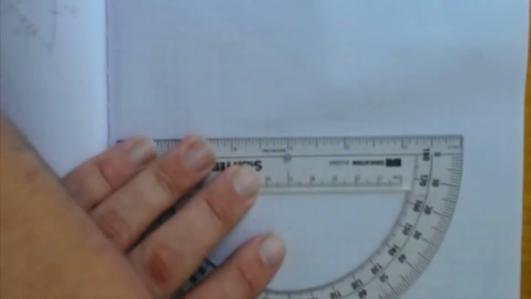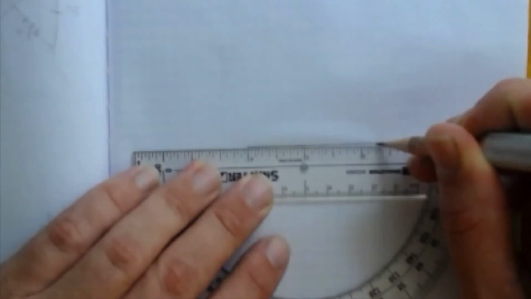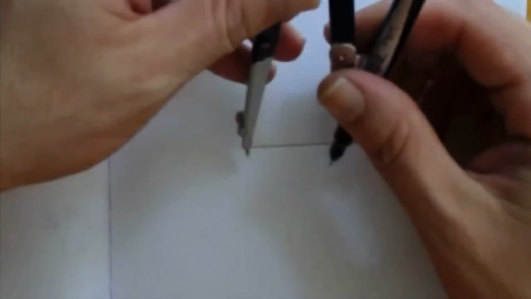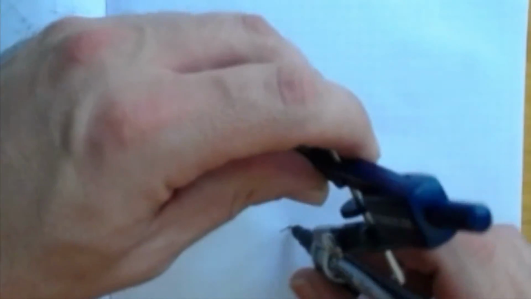What if I was trying to prove something like the bisector theorem? In order to prove the bisector theorem, I have to first construct a line to be capable of bisecting. So here's my line that I want to bisect. I'm going to bisect this line using my straightedge and compass. Putting my point on one side, my marker over halfway, I'm going to create an arc.